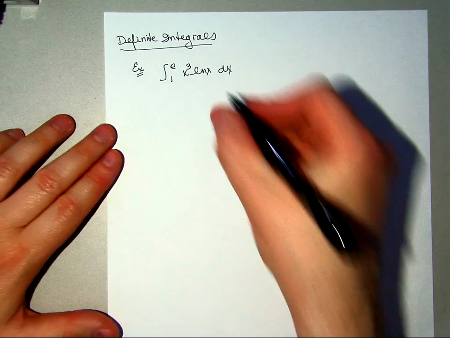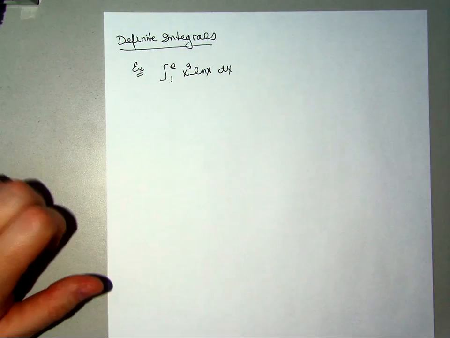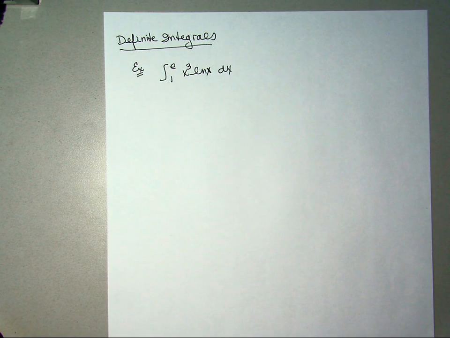X cubed times the natural log of x dx. Let me tell you the annoying way to do this problem, and then we're going to do this in a much simpler way. The annoying way is when we do our u and dv and all that, we're going to change the limits one way in one place and another way in another place, and lots of messy things there. That's going to be a pain, and that's not how I'm going to recommend doing this.